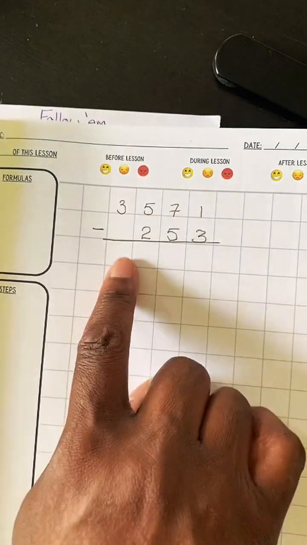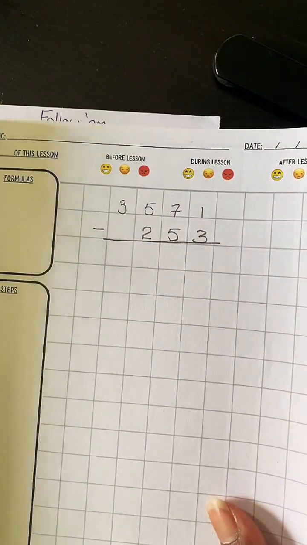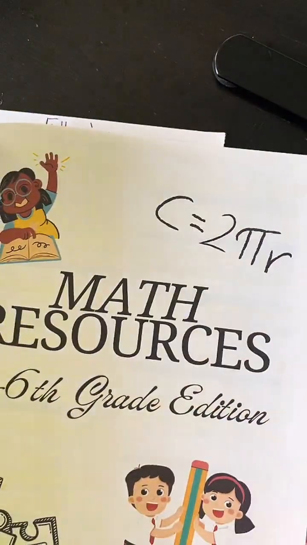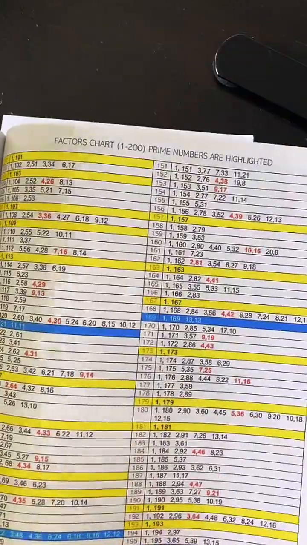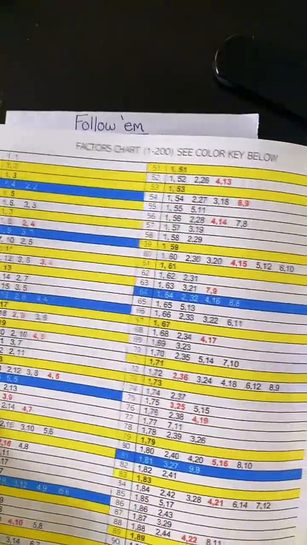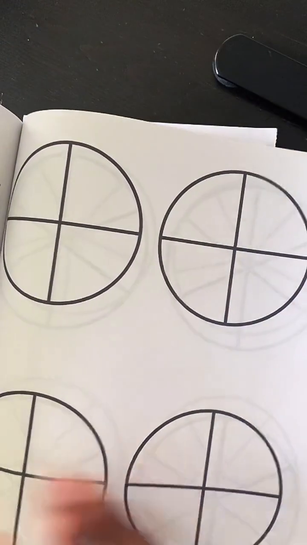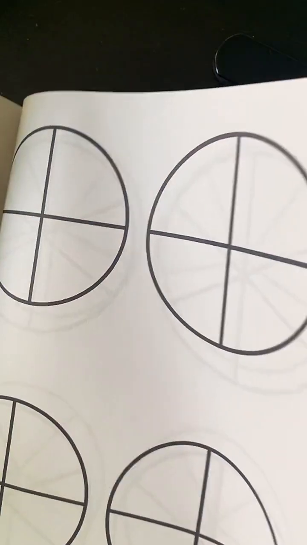This will probably be good even for younger kids, because it's big enough for them to put their numbers inside the spaces. They also get the resource, the factor sheet, because nowadays kids don't know how to read a multiplication table. Go ahead, give your kid a multiplication table right now and look at the confusion on their face.